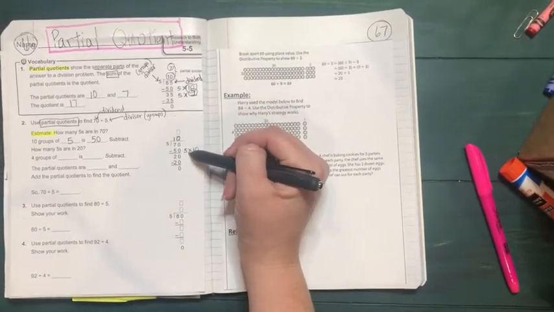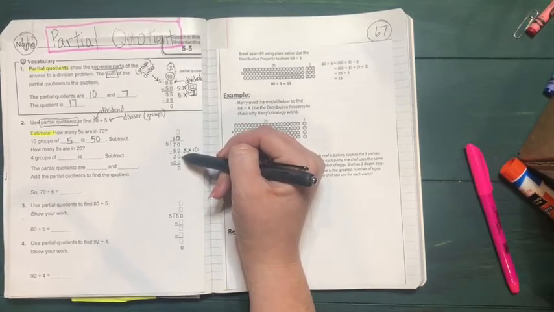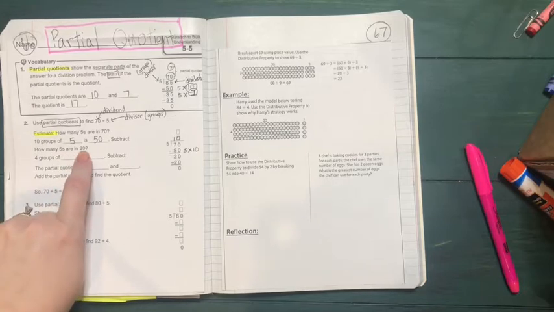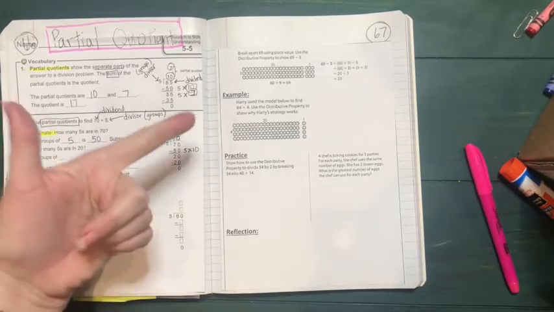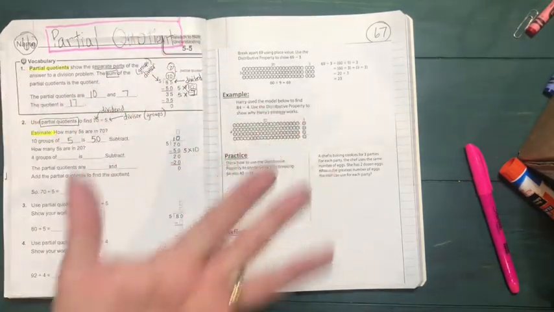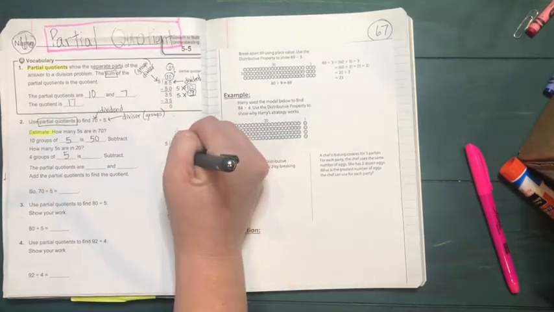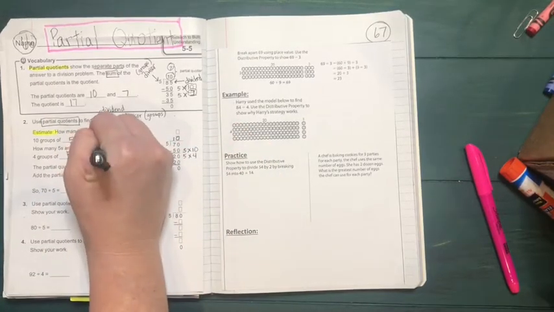So we just found 5 times 10 is 50. We then want to subtract 70 minus 50 to show the difference of 20 M&Ms still that's not in a group. Well, then we go to the next question, how many 5s are in the 20 left over? So this is where we can use our basic fact. So then we skip count by 5s. 5, 10, 15, 20. So we can say there's 4 groups of 5. So we can say there's 5 times 4. 5 times 4 is 20 exactly.